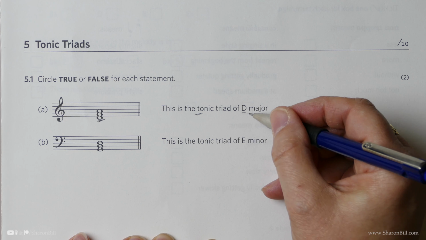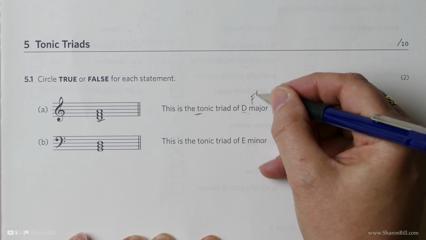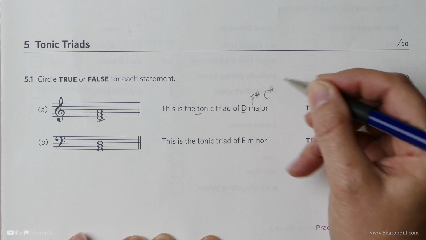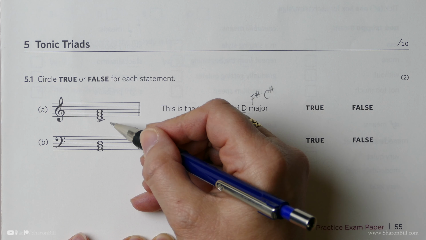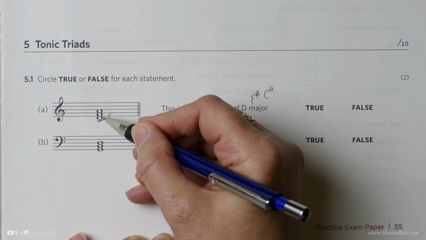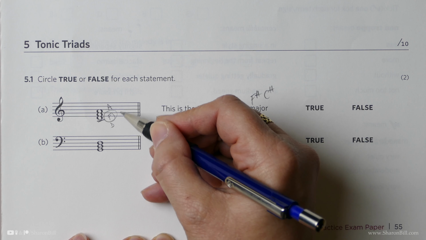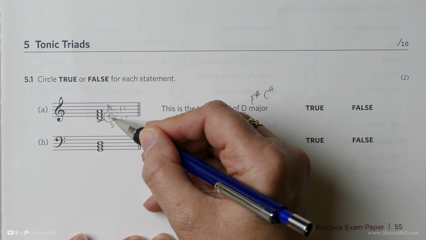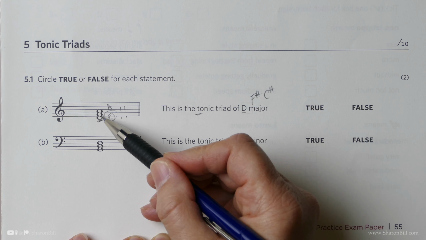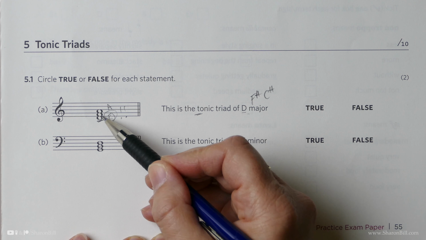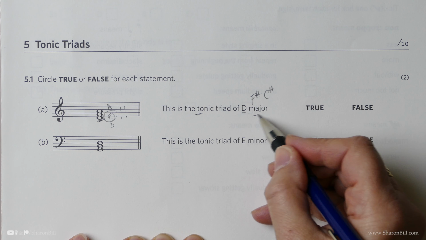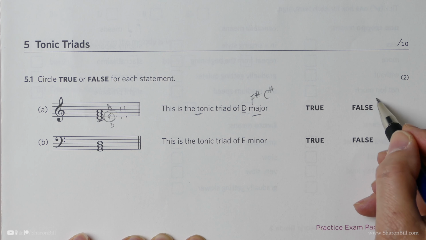However, we need to remember that D major has a key signature of F sharps and C sharps, and so this is a D, this is an F, 1, 2, 3, this is an A, this should be F sharp, and it's not. In actual fact, what we have here is the tonic triad of D minor, not D major, and so this is false.